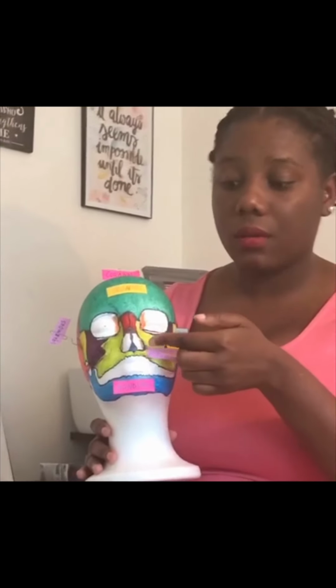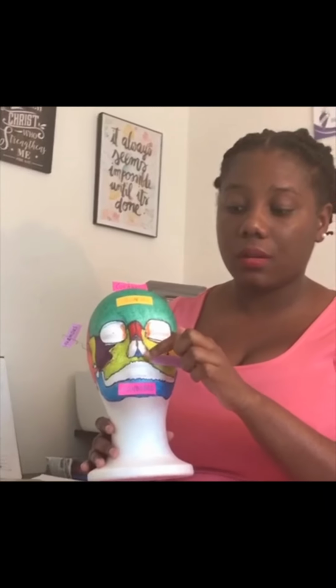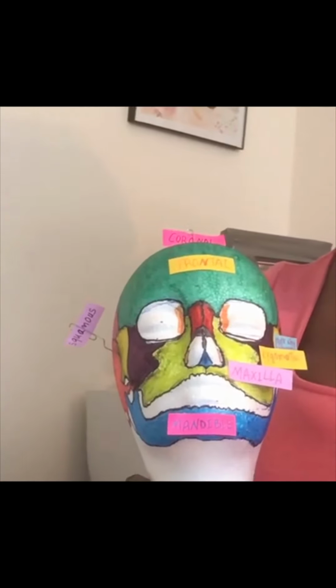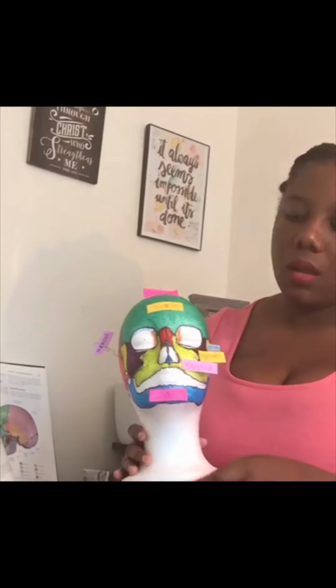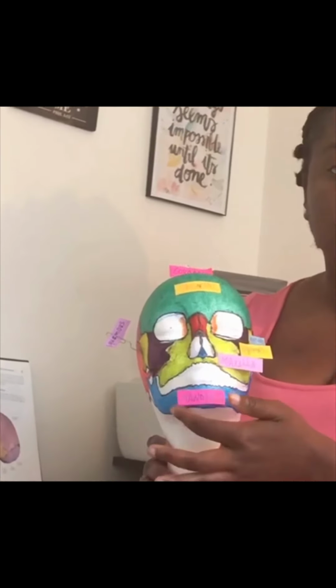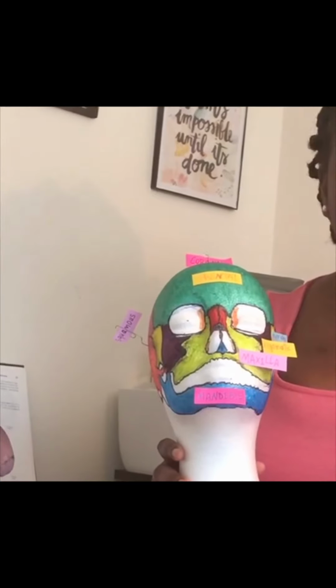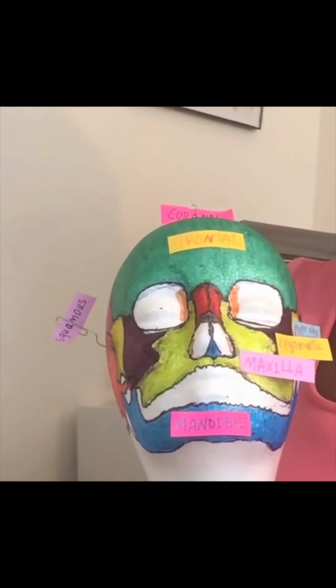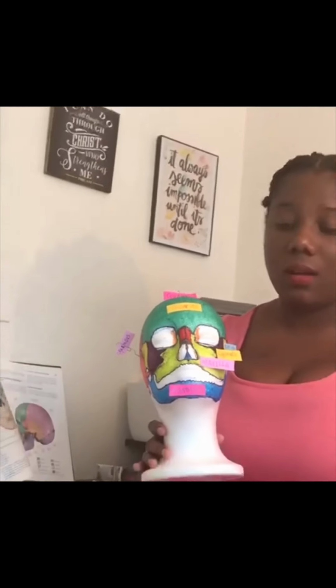For unpaired bones, we only have the vomer, superior, and the mandible. Another interesting fact about the mandible is that it is the only movable bone of the face and pretty much of the whole head, the whole skull.